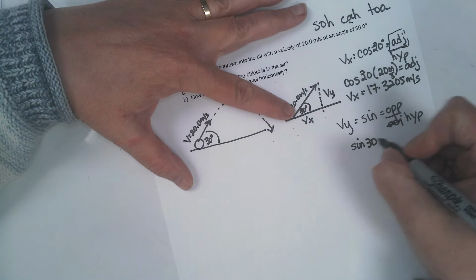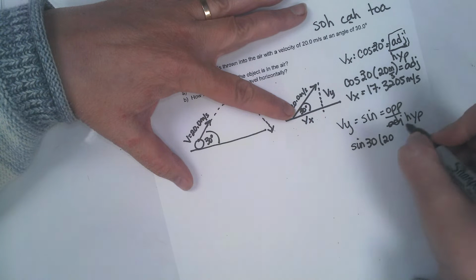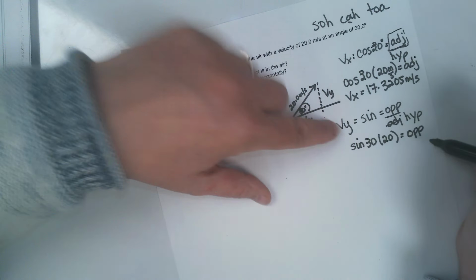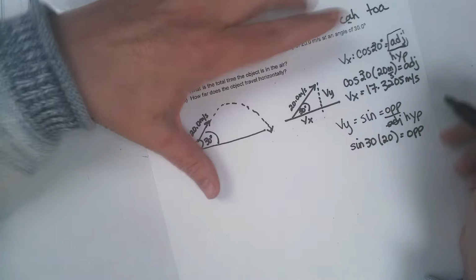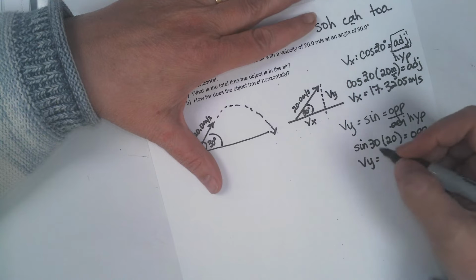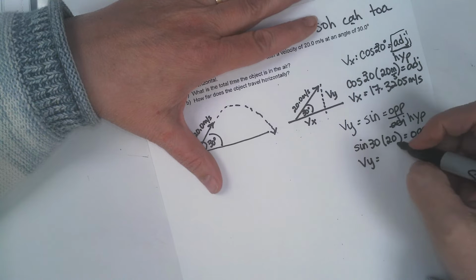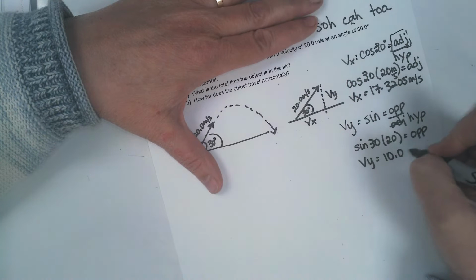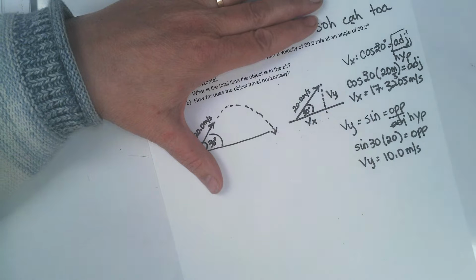The sine of 30 multiplied by 20, again the hypotenuse, is going to be equal to my opposite. My opposite is my Vy. So Vy is going to be equal to 10.0 meters per second.